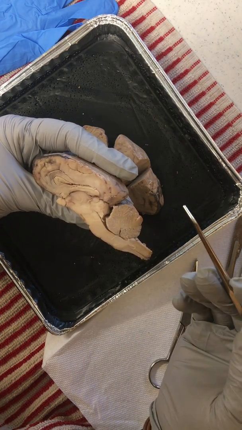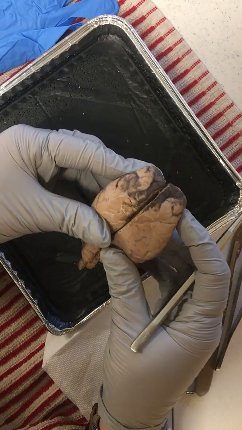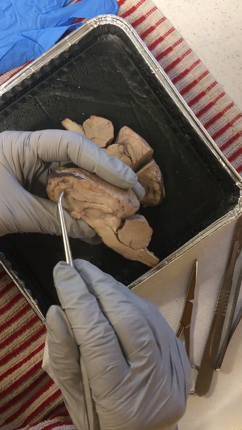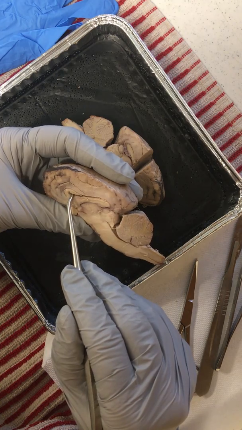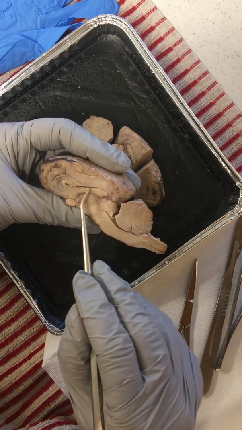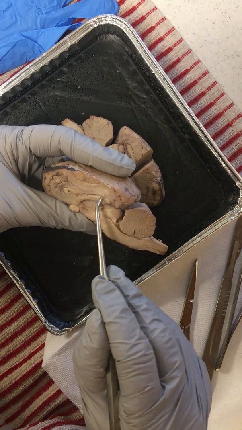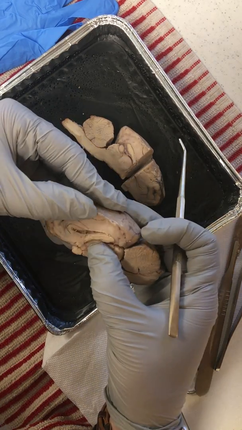That's the main tract responsible for keeping the communication alive and well between the left and right hemisphere. Underneath that corpus callosum is a membranous section that is part of the lateral ventricle. Normally this has a membrane over it, the septum pellucidum, which I've since opened up.